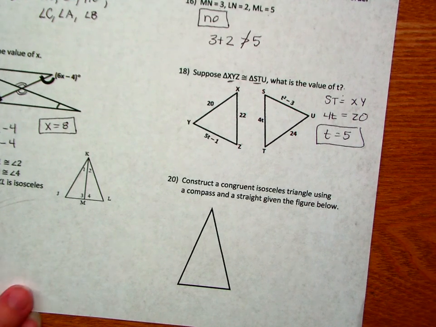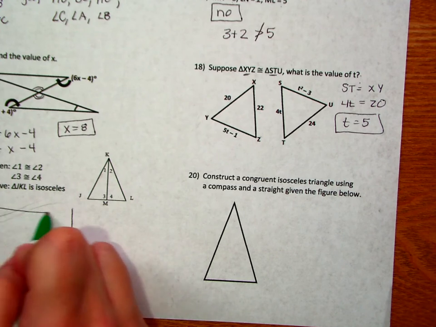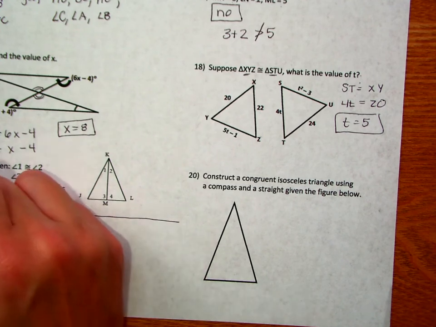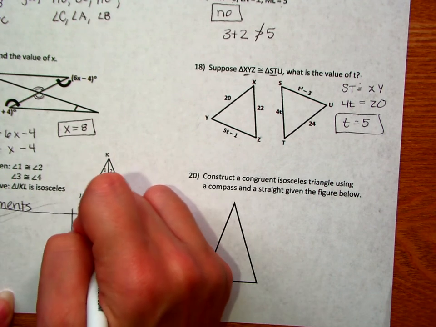These are the last two problems on the study guide. So on the study guide here, we're going to keep this proof really tiny so that we can make sure it fits. So we've got our statements here, and then we're going to have our reasons.